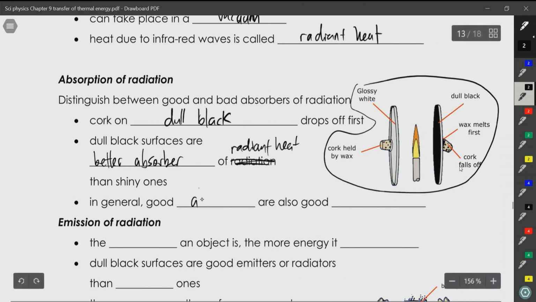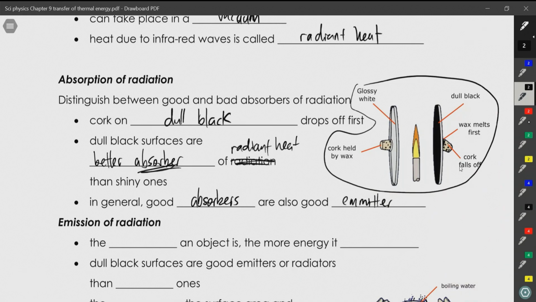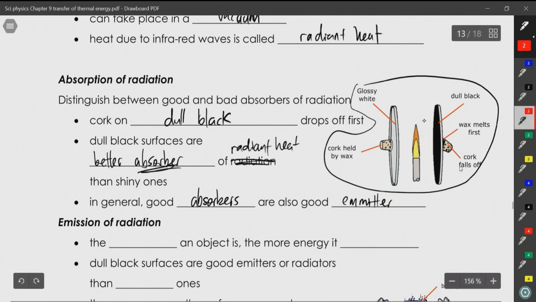Good absorbers are also good emitters. Now in this case I have to write better absorber and not better emitter. Emit means give out. I have to write absorber because heat is transferring from the candle in this direction to the two plates. The purpose of the dull black plate here is to absorb, not to emit.